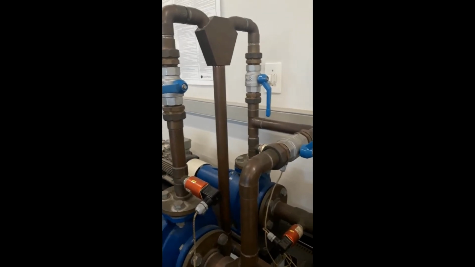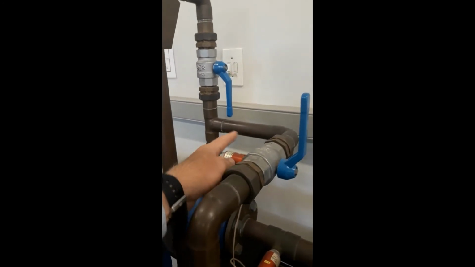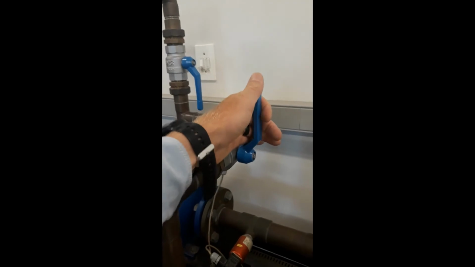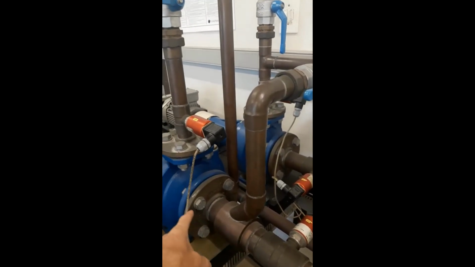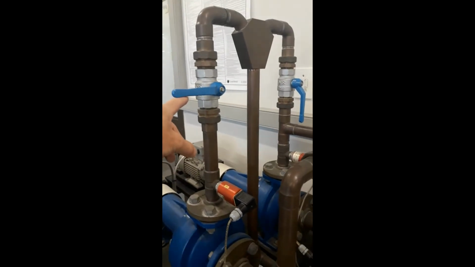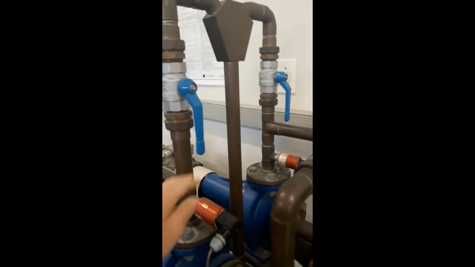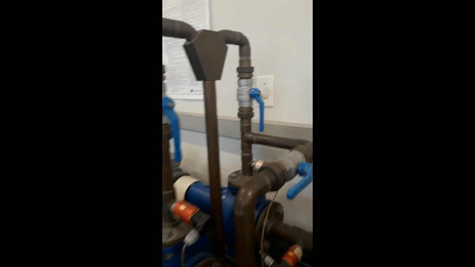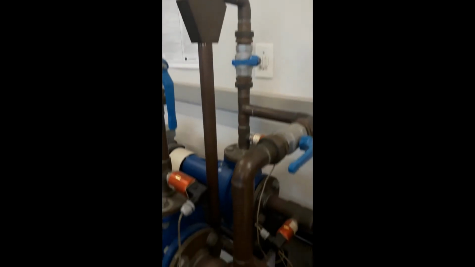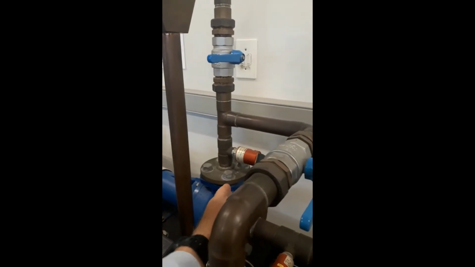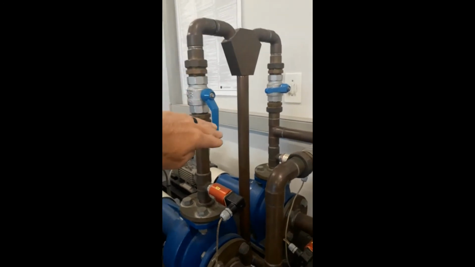If you want to connect it in series, which means pump number 1 needs to deliver water to pump number 2, we open the interconnecting line so it will deliver water to pump number 2, and then we also have to make sure pump number 2 is open, and close the delivery line for pump number 1. Now the water will be pumped from pump number 1 to pump number 2 and back to the reservoir.